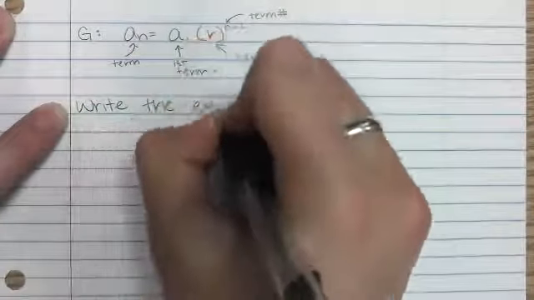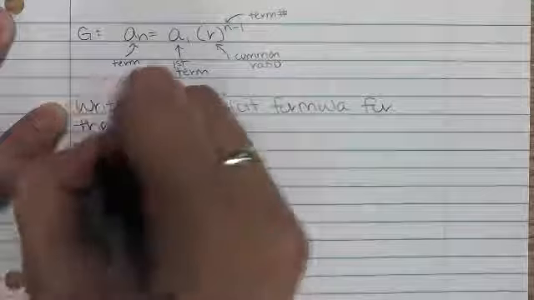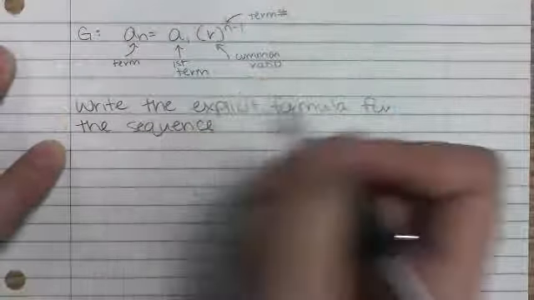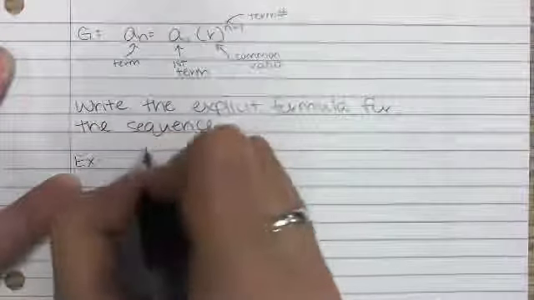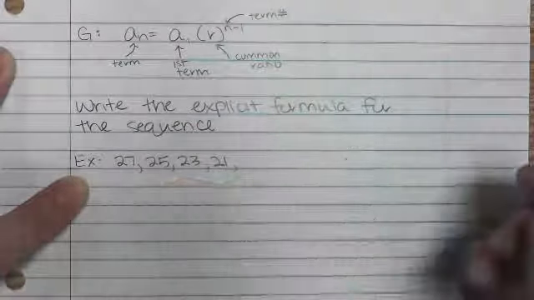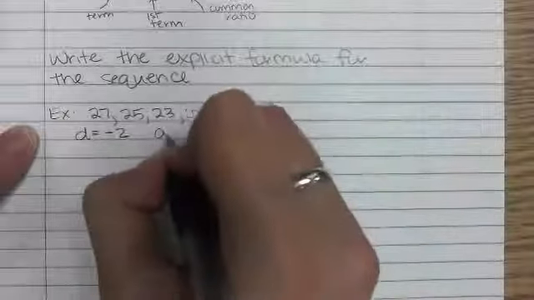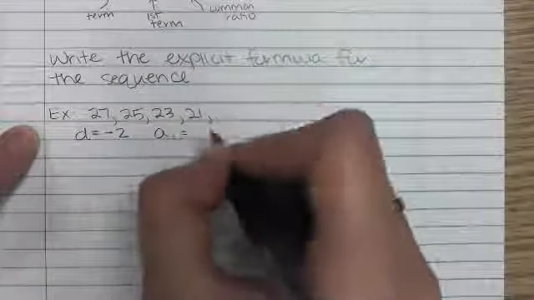Okay, so first I'm just going to go over a couple simple examples reminding you guys, if you have some nice information, how you could write these formulas. So the instructions here are going to be write the explicit formula for the sequence. For our first example, we have a sequence that says 27, 25, 23, 21, etc. As you can tell, the pattern is it's subtracting 2 each time. So I'm going to say my common difference is -2. And aside from that, I need to know what my first term is, and my first term is 27.